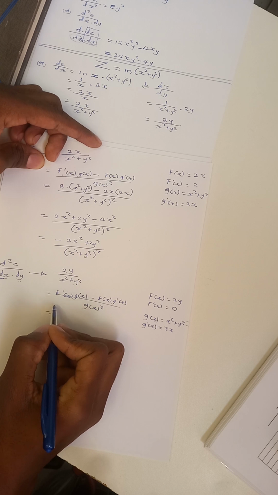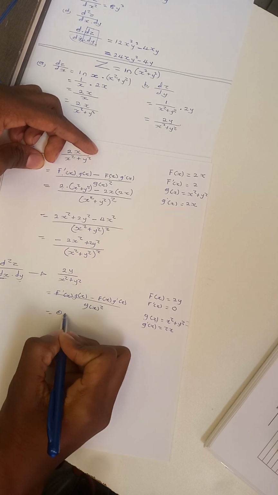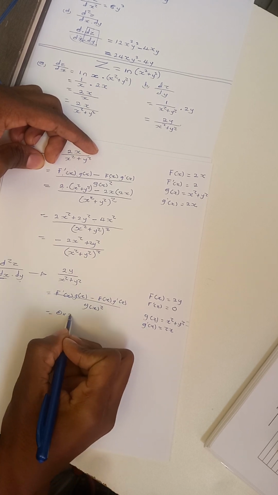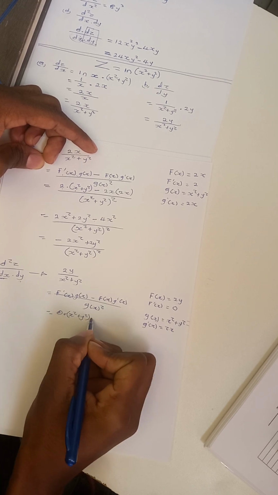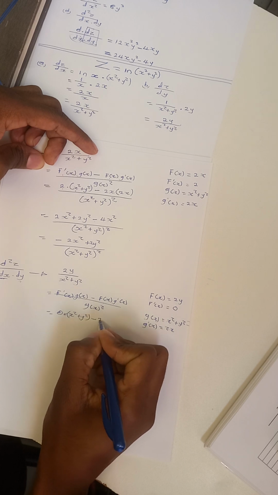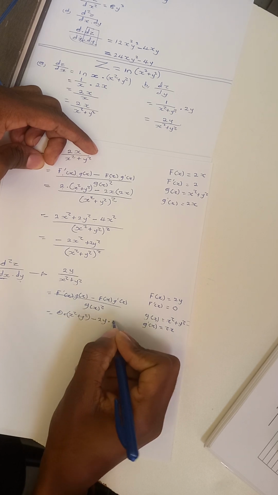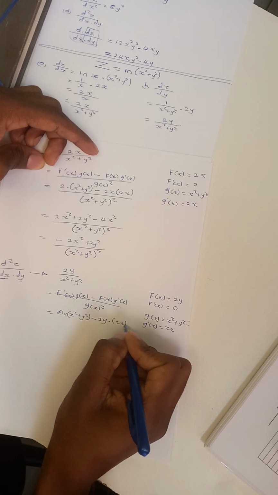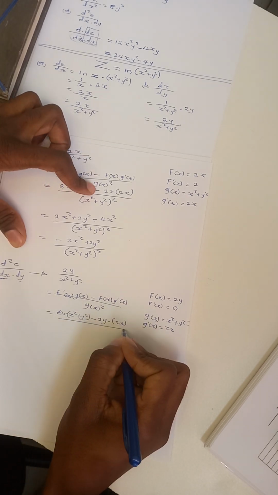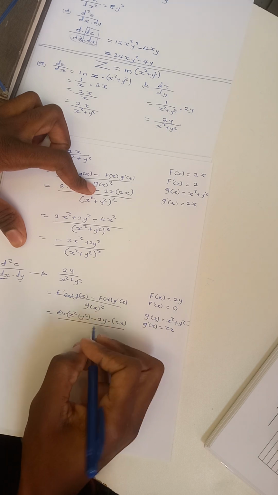Then let's plug everything in. It's 0 multiplied by g of x, which is x squared plus y squared, minus f of x, which is 2y, multiplied by g prime x, which is 2x, all divided by g of x squared.